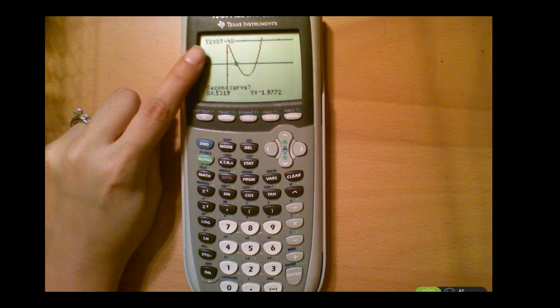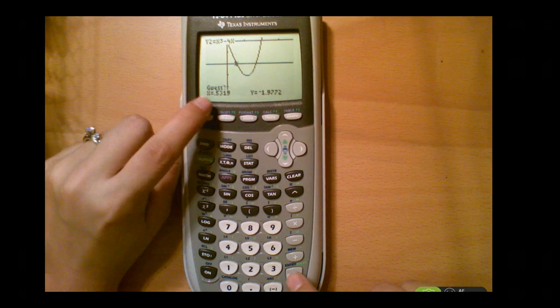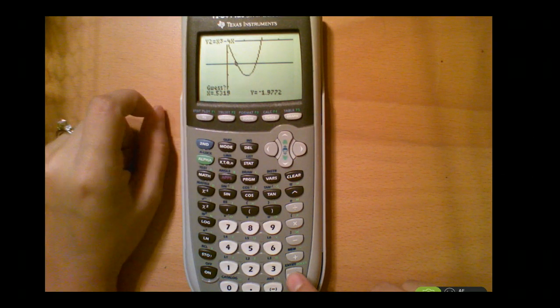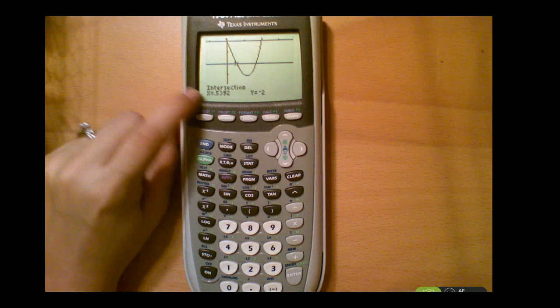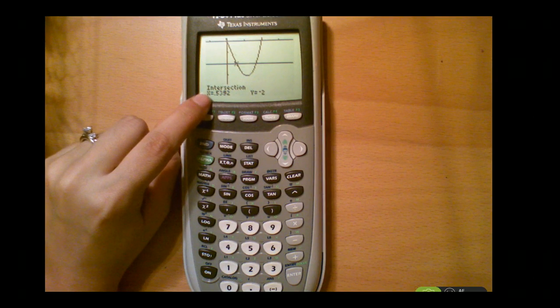Now it's telling me in the top left I've moved down to the cubic function, and I'm still close to the point of intersection I'm trying to find, so I can just hit enter again. And when it says guess, I can just hit enter again. Now I found that the x value of the point of intersection is 0.5392.